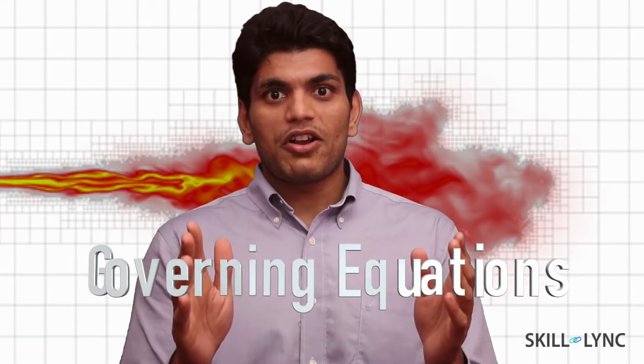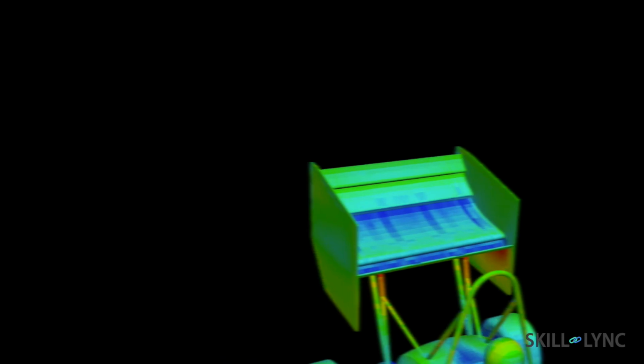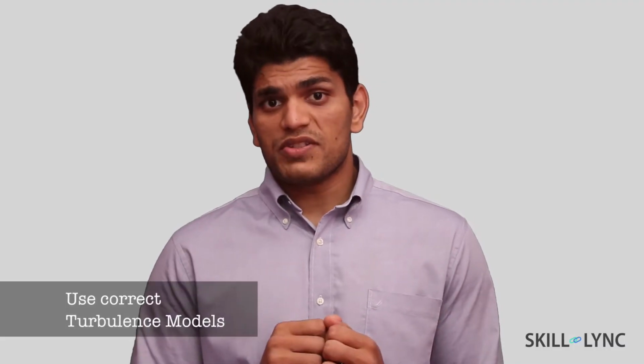Third, you need to use the right governing equations. Using the wrong governing equations will put 100 plus hours of simulation time to waste. Flow over complex geometries is usually turbulent. This means you need to use the right turbulence model to capture the results accurately.